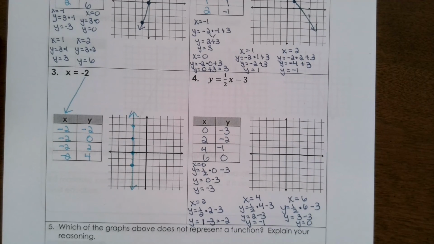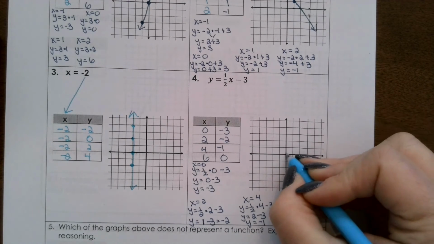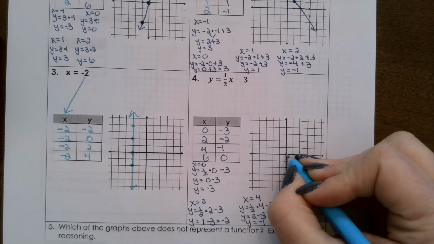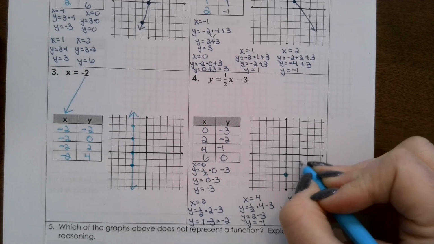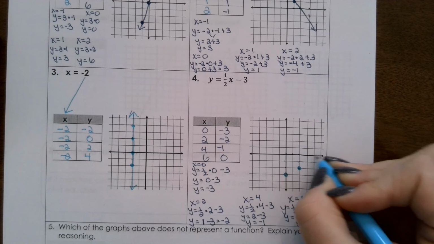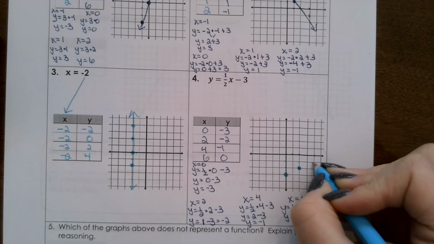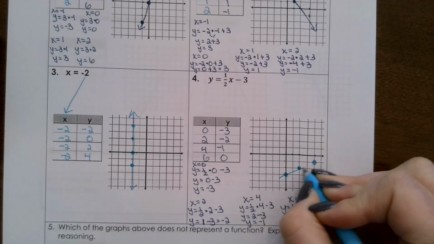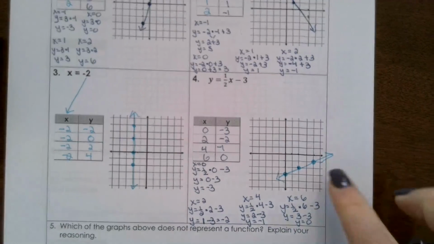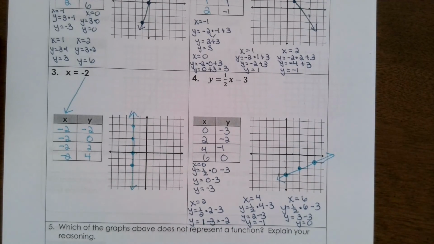Alrighty, plotting the points, I'm going to have 0, -3. Then I'm going to go to 1, 2, -2. And then I'm going to go to 1, 2, 3, 4, -1. I can't plot my 6, so I'm going to leave it. But you can see that it's going to cross that x-axis at 6.